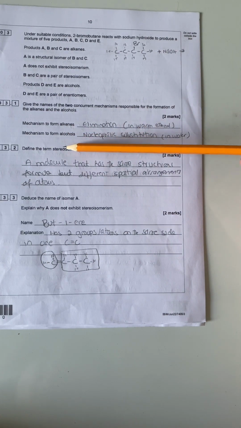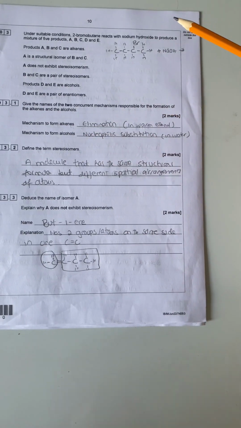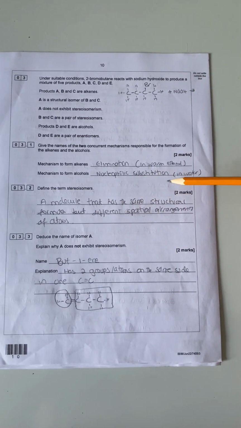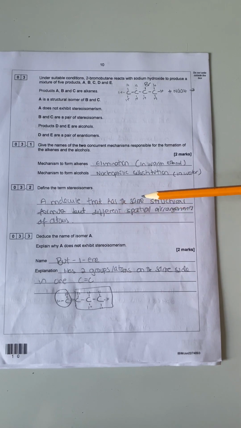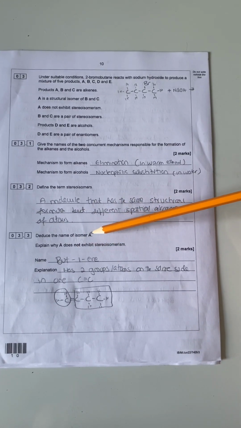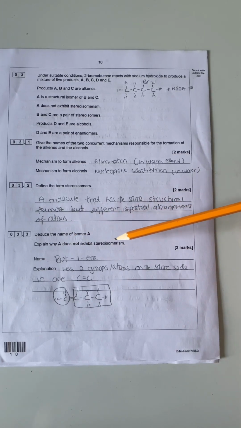Define the stereoisomers. You have to know the definition of that, so there's not much you can do apart from learning. It's molecules that have the same structural formula but different spatial arrangements of atoms. Deduce the name of the stereoisomer A. Explain why it does not exhibit stereoisomerism.